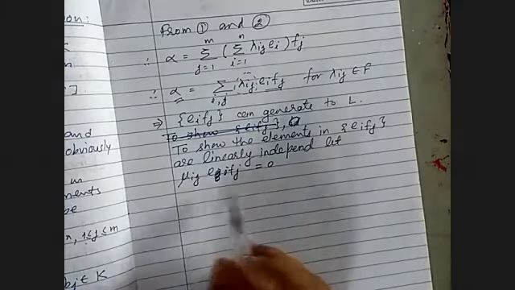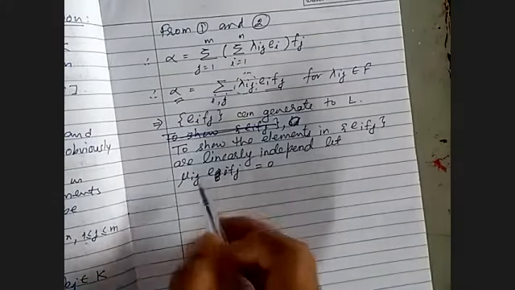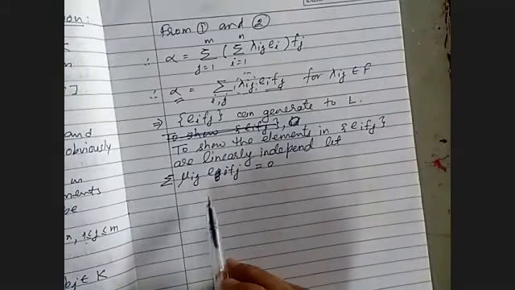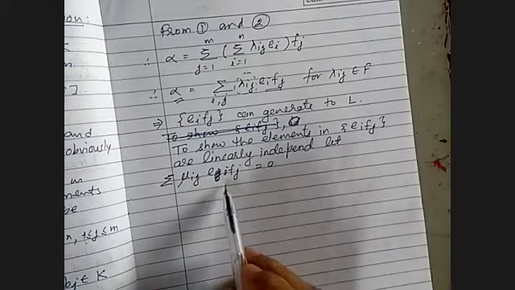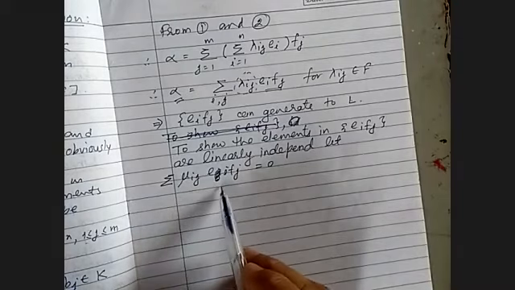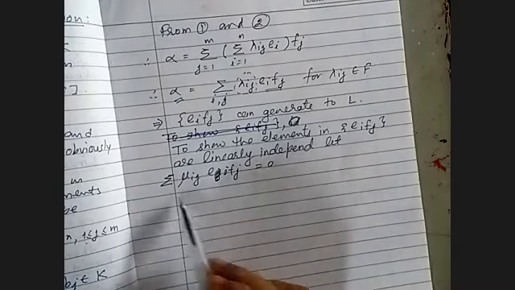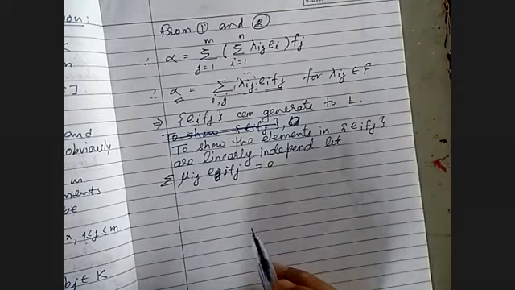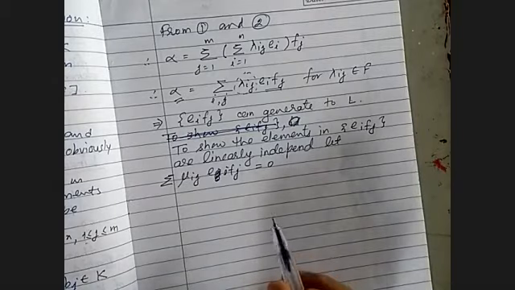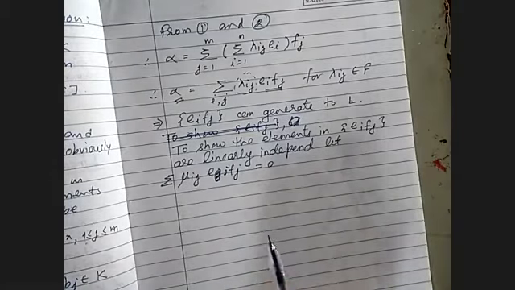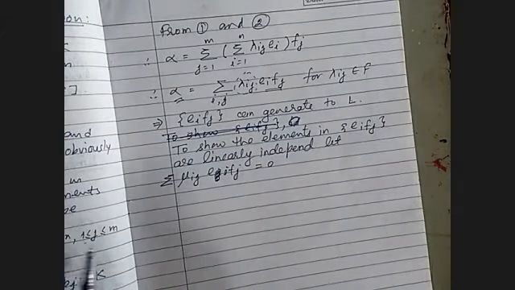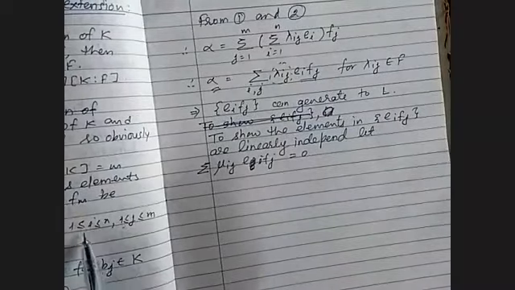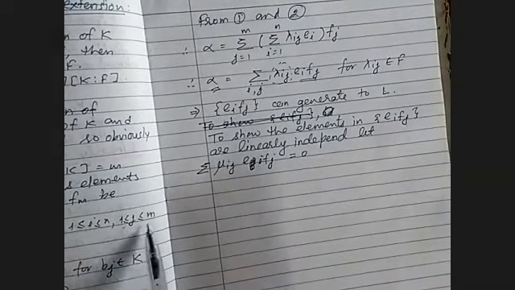Here i moves from 1 to n and j moves from 1 to m as before.